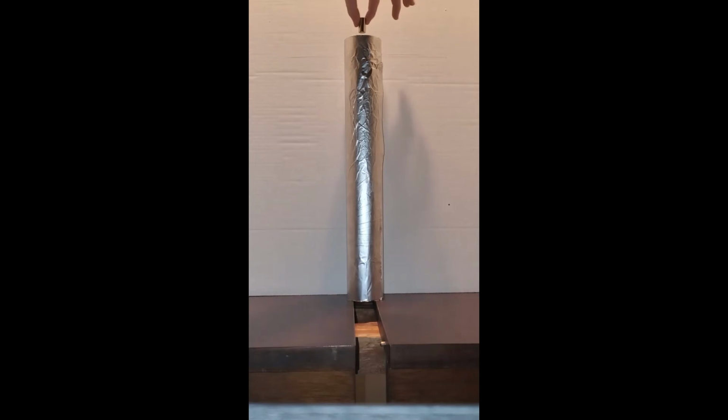This video of the experiment is not slowed down at all, and you can see that the magnet takes nearly a second and a half to fall through the tube.